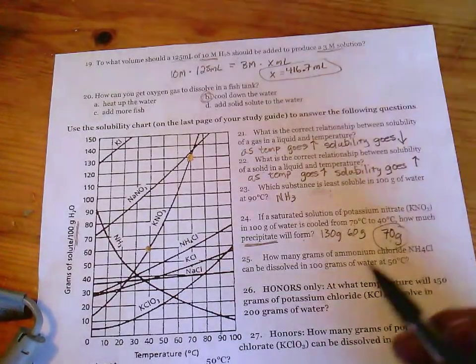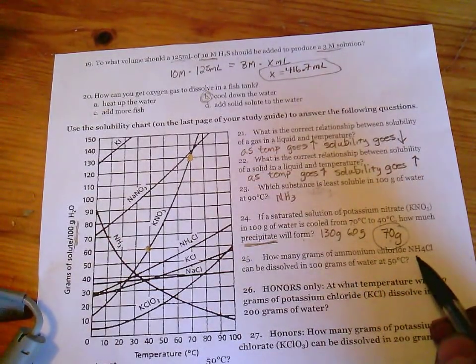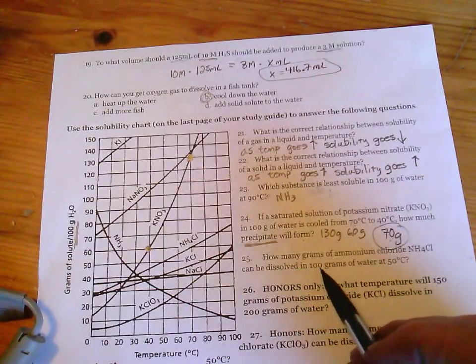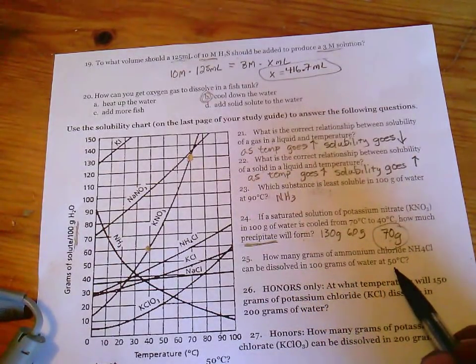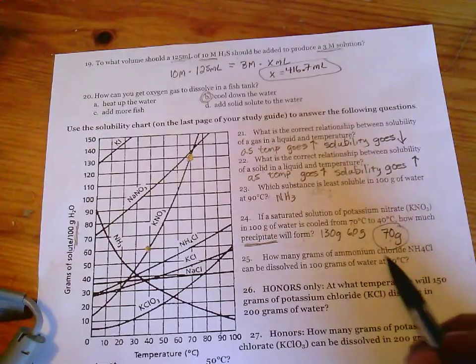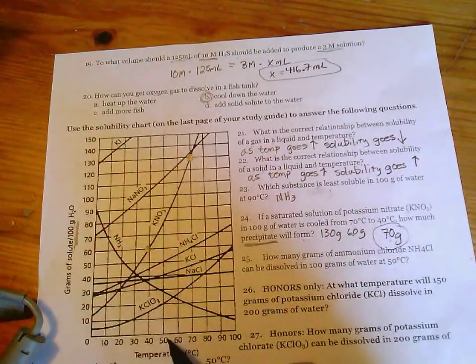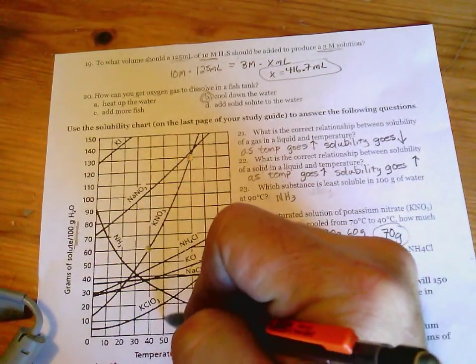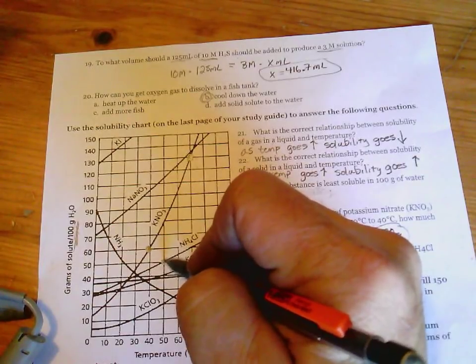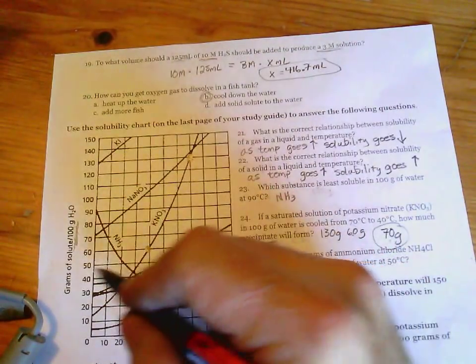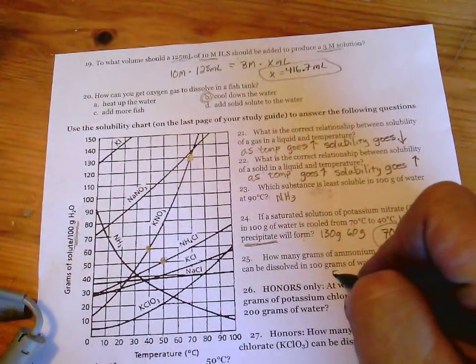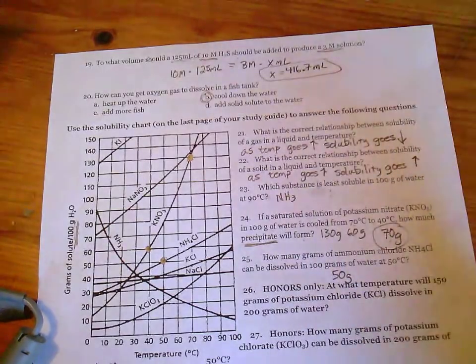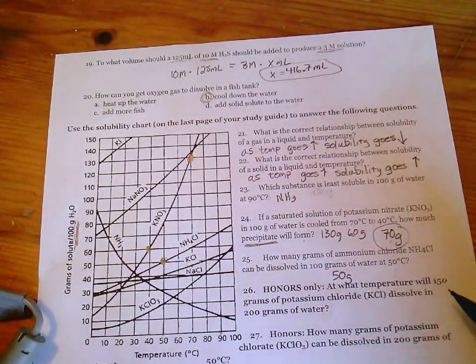How many grams of ammonium chloride, NH4Cl, can be dissolved in 100 grams of water at 50 degrees Celsius? Okay, so NH4Cl. First I'm going to go to 50 degrees. Then I'm going to go up to my NH4Cl. And that's simple. It's 50 grams.